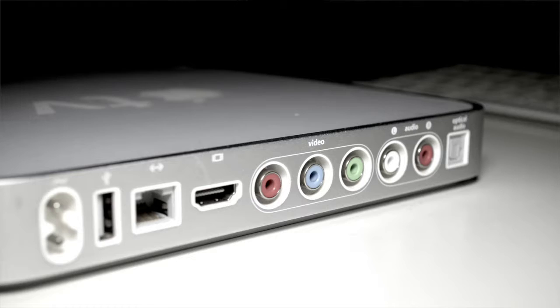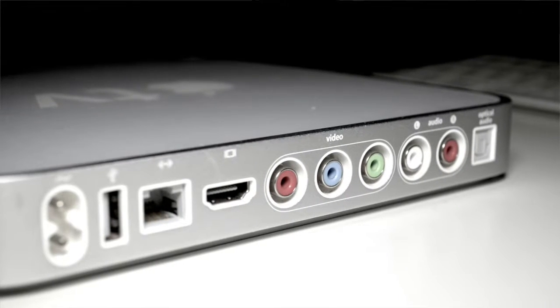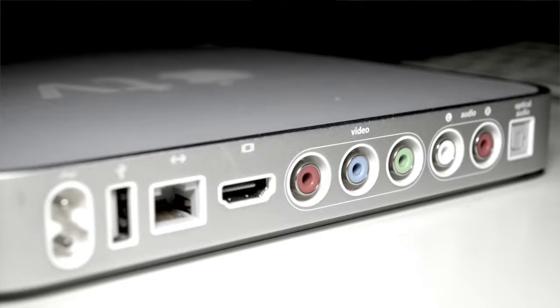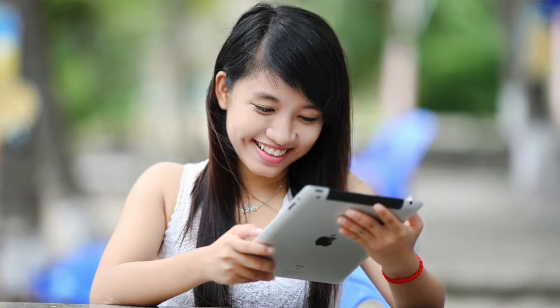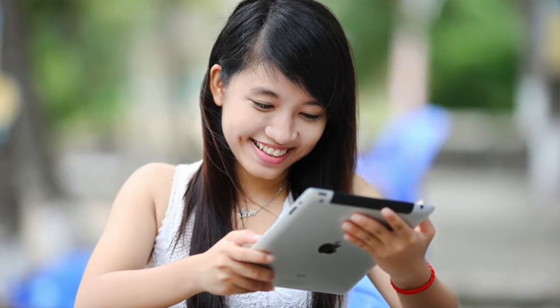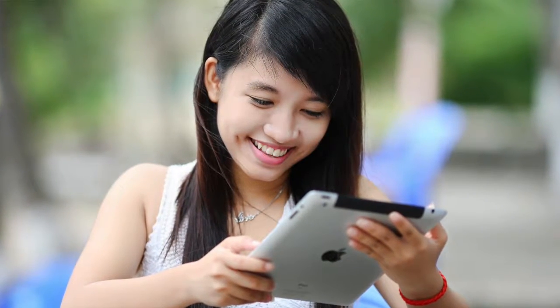Now that we're done with the budget, let's talk about the usability of iPads. First of all, Apple products work really well with one another, so if you're planning on having an Apple TV in your classroom, iPads may not be a bad idea. iPads are also very user-friendly, so if you've got younger individuals using the iPads, it won't be so hard for them to learn how to use them.